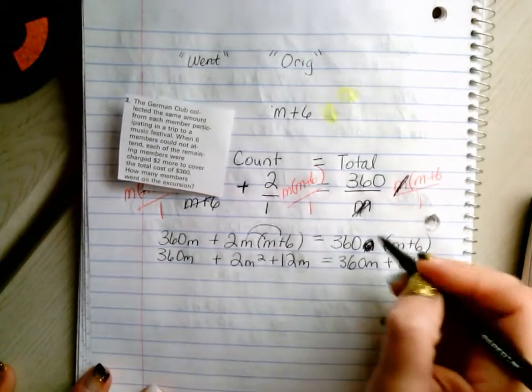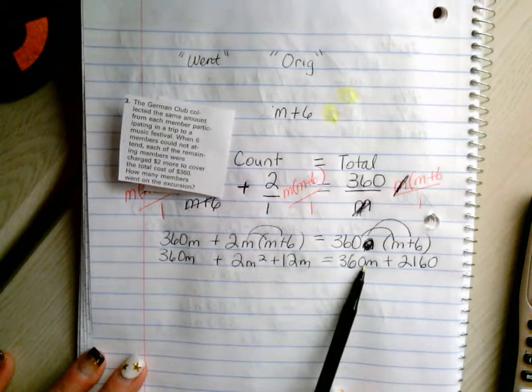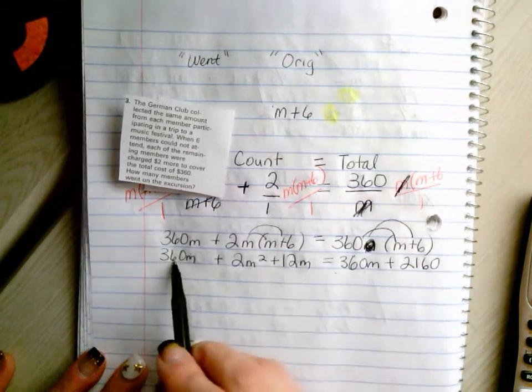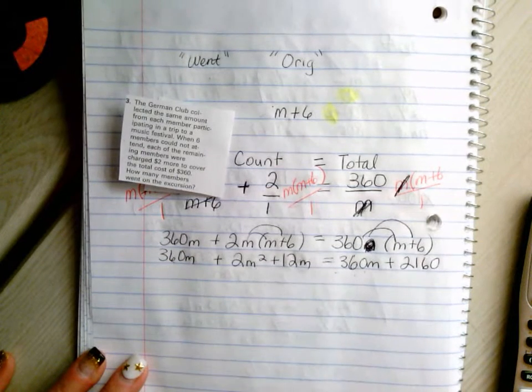Now that I've distributed here and here, I can start moving everything around. You could probably see that these 360s are going to cancel each other out, because either way it's going to cancel out.